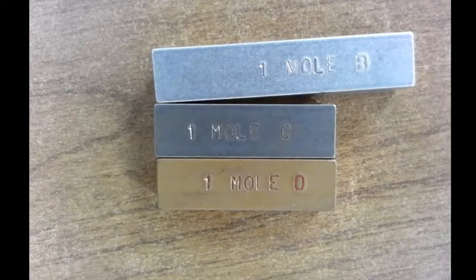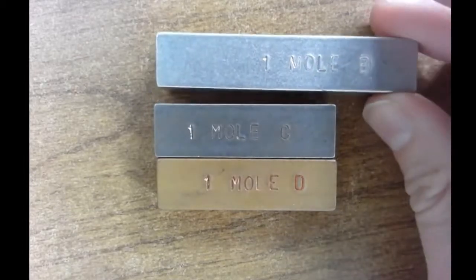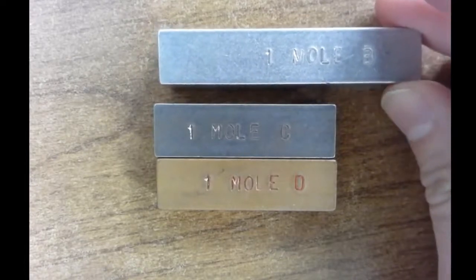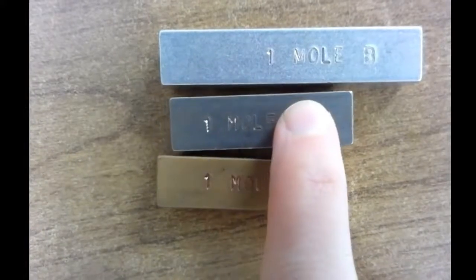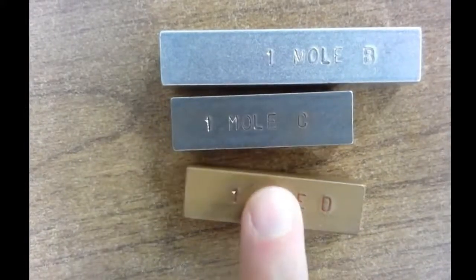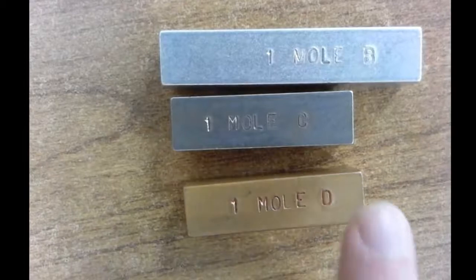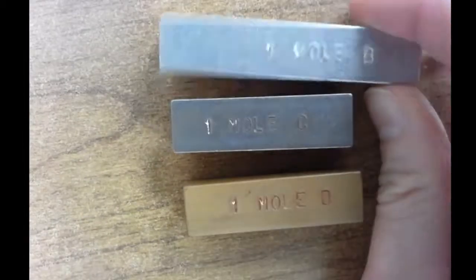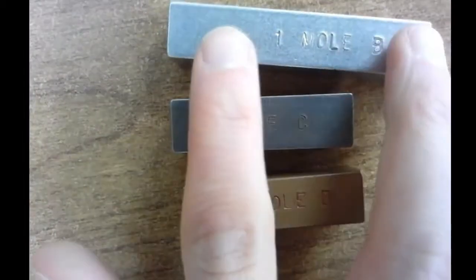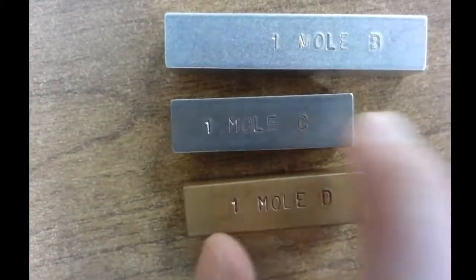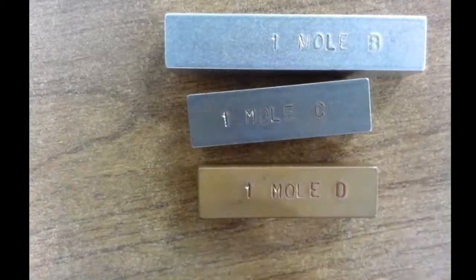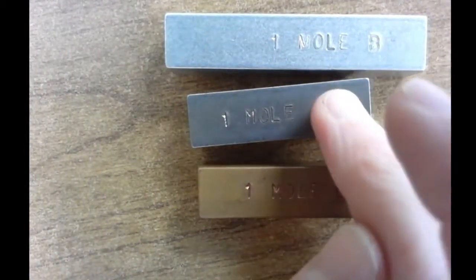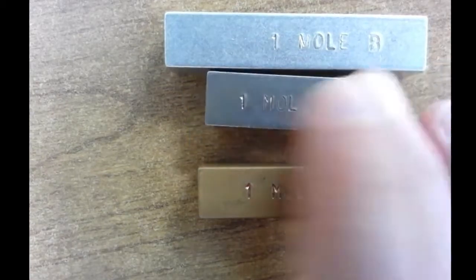So in this bar, there are 6.022 times 10 to the 23rd atoms of some type. And in this bar, there are that many atoms of a different type. And in this bar, there are that many atoms of a different type. So those different type atoms give rise to different masses and different volumes. Remember, atoms have different sizes, as well as different colors. The color actually comes from the electron arrangement and how it catches light. So we see here that the mole is referring to how many.